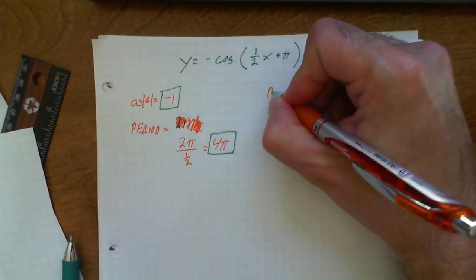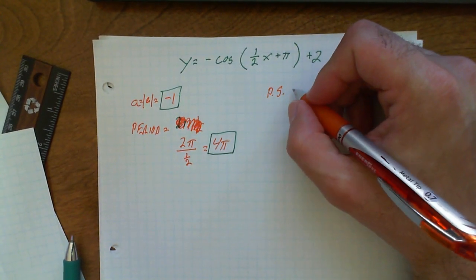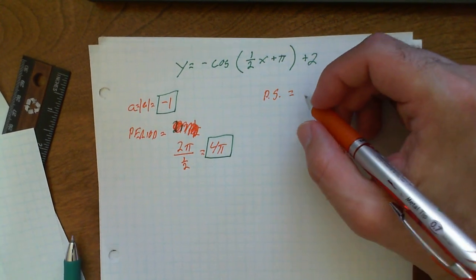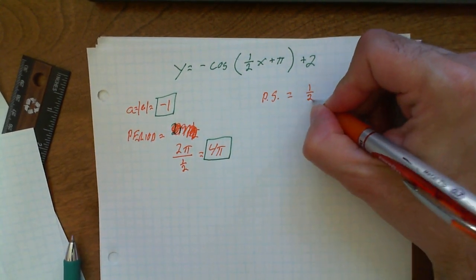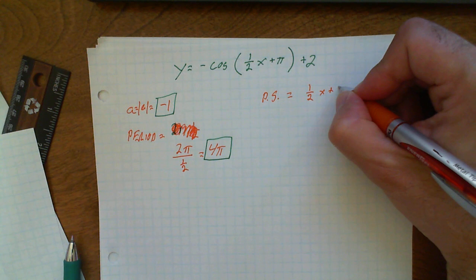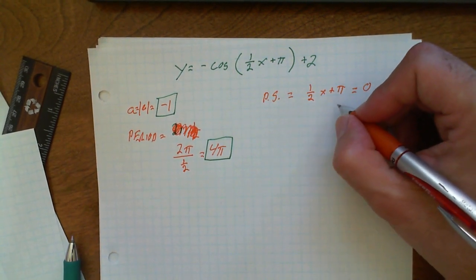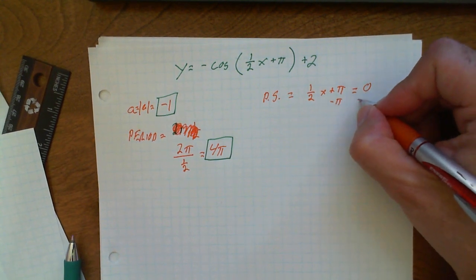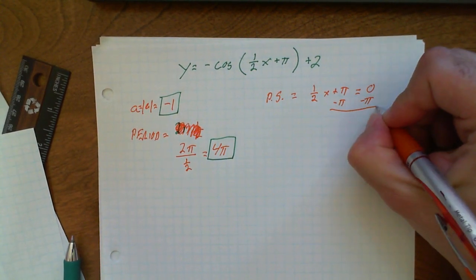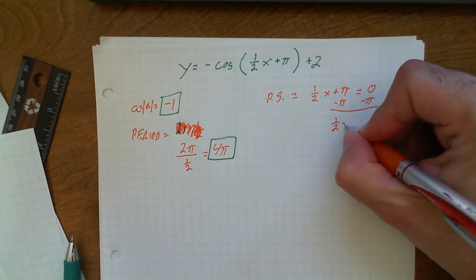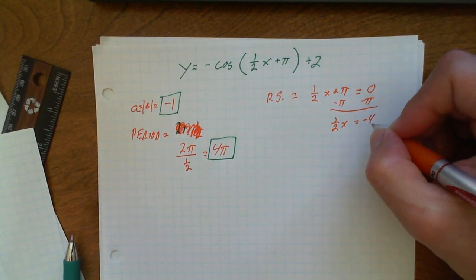My phase shift is going to be 1/2 x plus pi equals 0. So I'm going to take away pi. That's the left and right shift, right? 1/2 x equals negative pi.